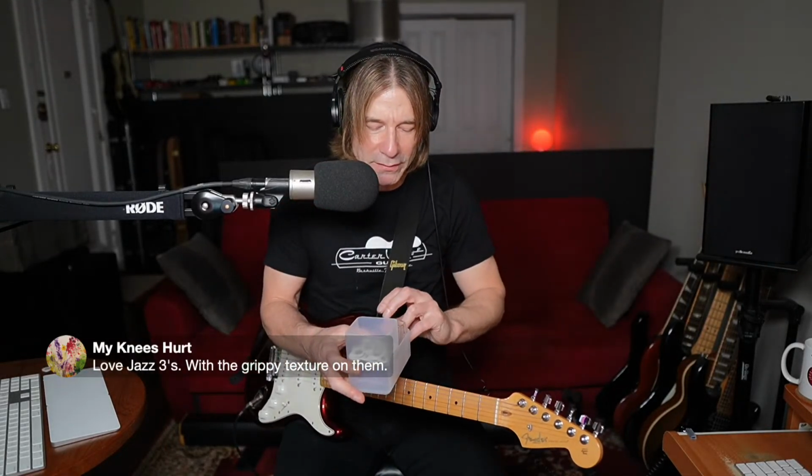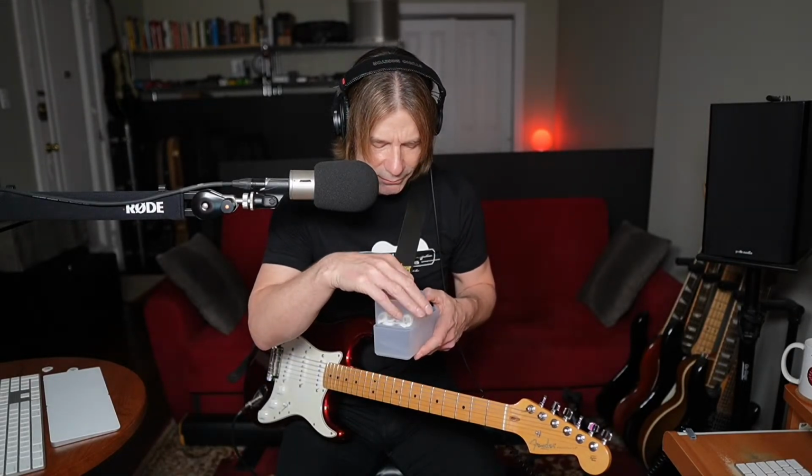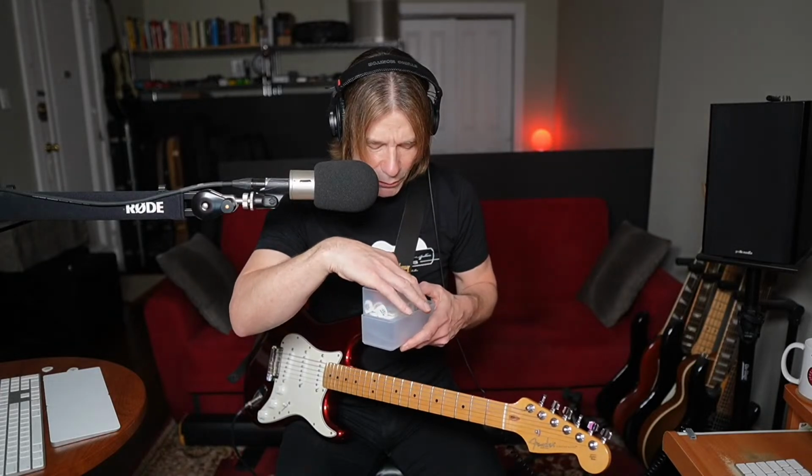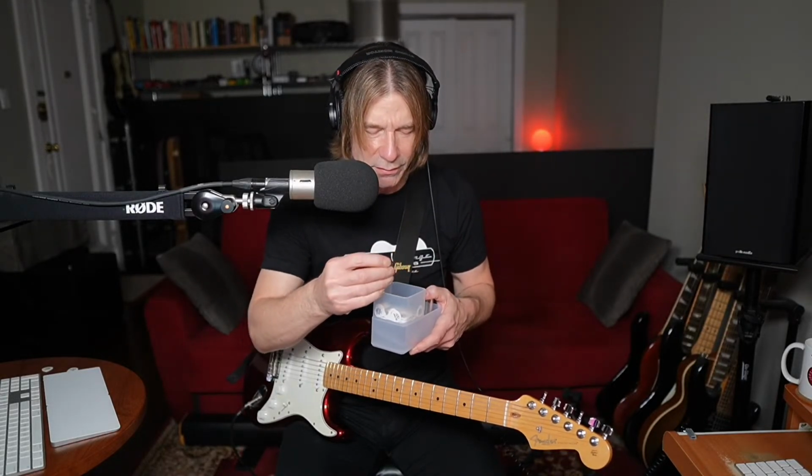Love Jazz 3s with the grippy texture. I grew up on those. For some reason I cleaned up my shelf and I put all of my picks I don't use away. And I just kept these. These are all the Jazz 3s, and there's a couple of other ones in here, like this black one right here, that are kind of closer to the original ones. These are newer ones with the harder texture.